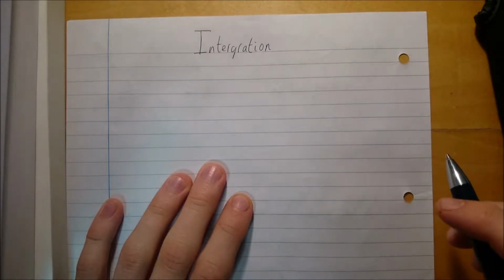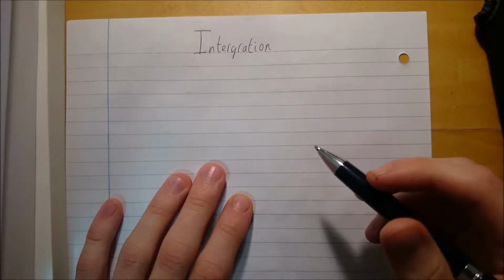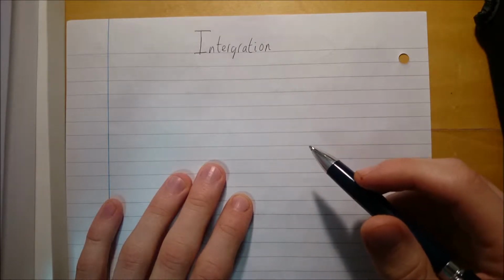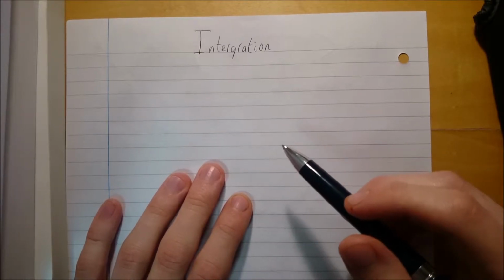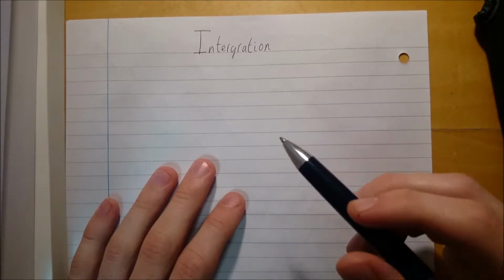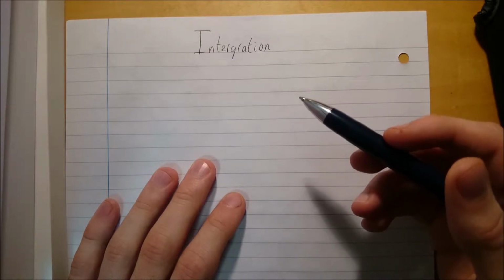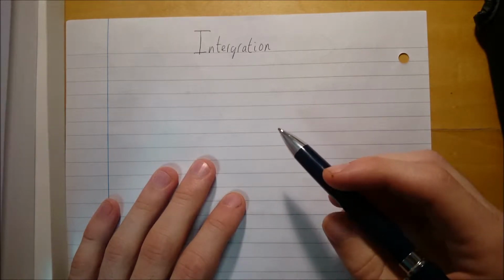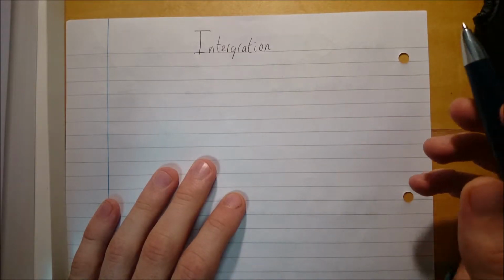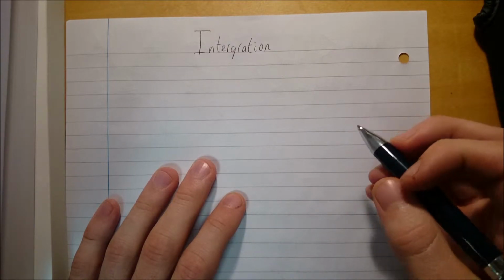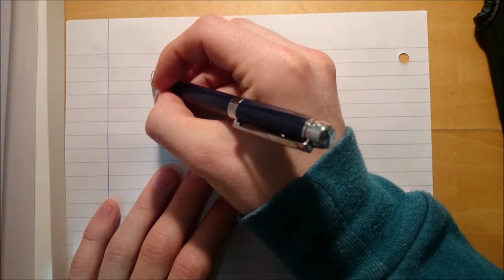Hello, this video is on integration and on the basic theory around what integration is and how it works. Integration is the other calculus function along with differentiation, which I covered in a previous video. Integration is also the opposite to differentiation, and it undoes what differentiation does, and vice versa. This means that you can use it to turn the gradient function, dy dx, into the normal equation of the line y equals x. The notation for integration is this.